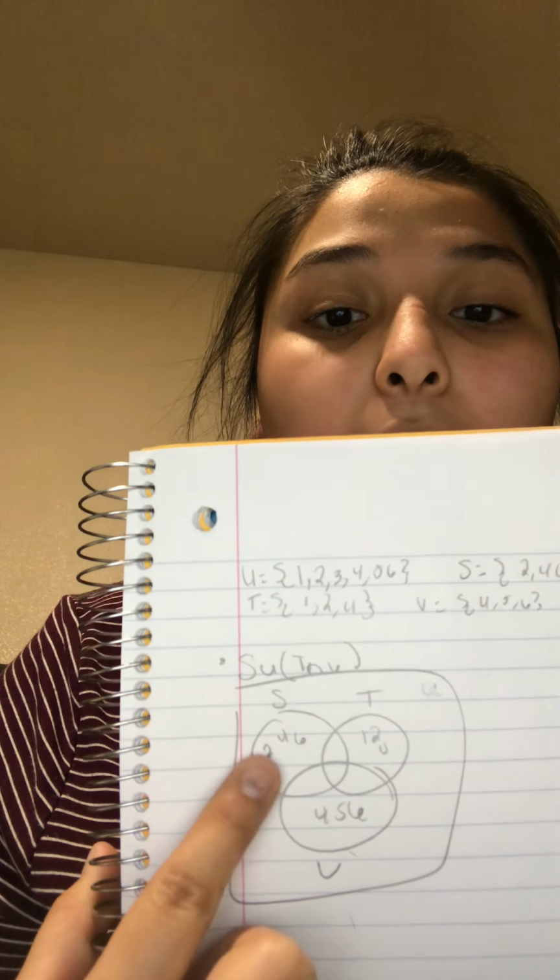If you want, you're more than welcome to do it another way or go through the problem and write them in. But for my best way, I just write all the numbers in each circle.